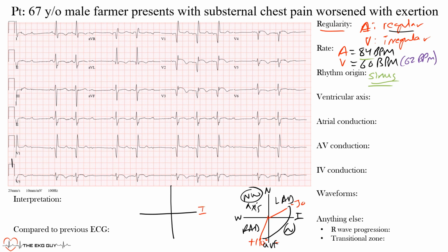So here's lead 1, here's AVF, normal axis is here. Let's look at what lead 1 and AVF show. Notice our QRS complexes are mostly positive in lead 1, which means we go towards the positive end of lead 1. Here is AVF, and you'll notice that AVF is mostly negative, meaning we'll go away from AVF and go this way.